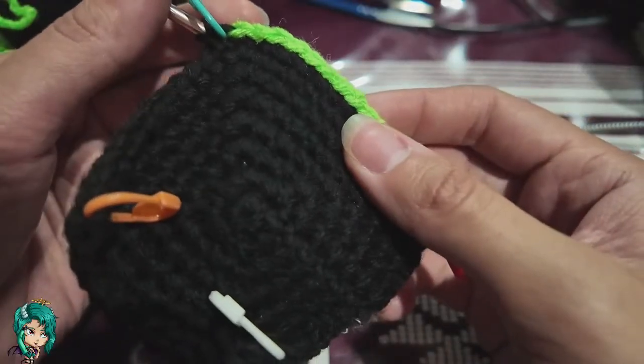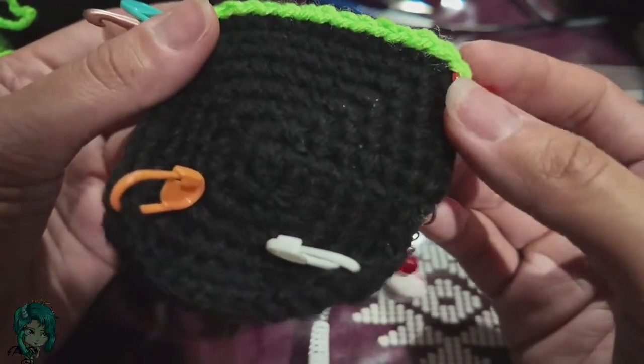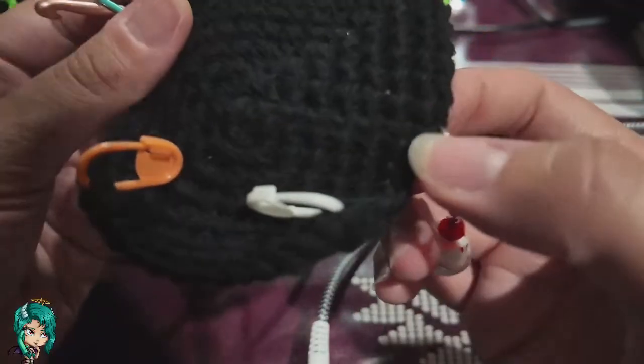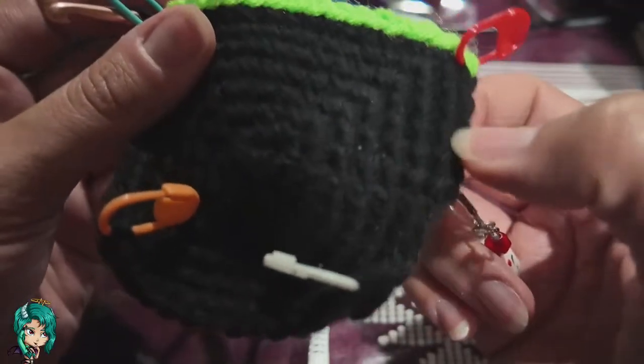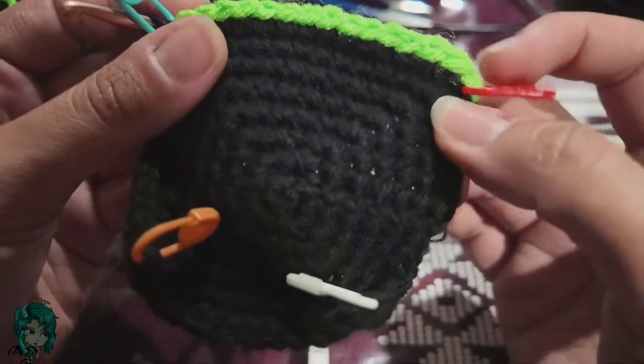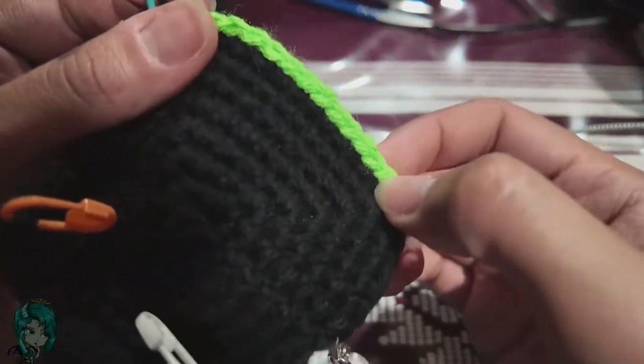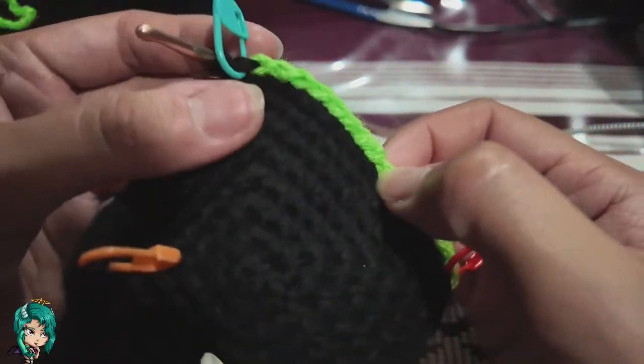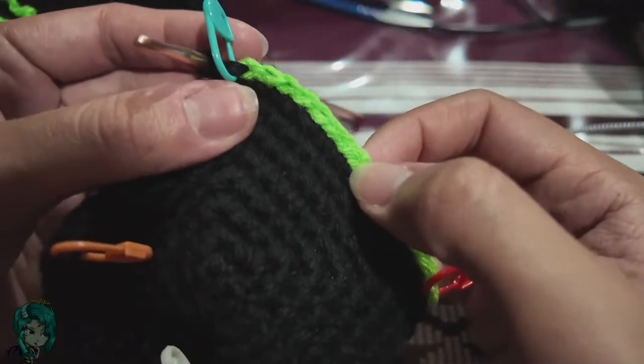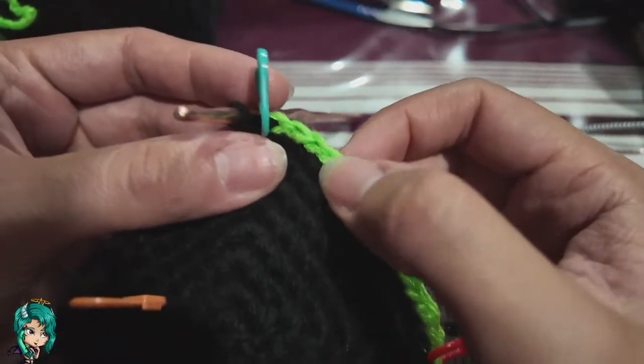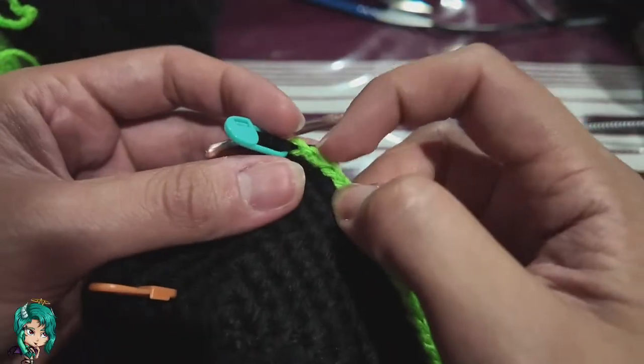Okay, I messed up. This is supposed to be, okay, so hold on. 1, 2, 3, 4, 5. This is the corner. So 1, 2, 3, 4, 5, 6, 7, 8, 9, 10. This is supposed to be the corner.